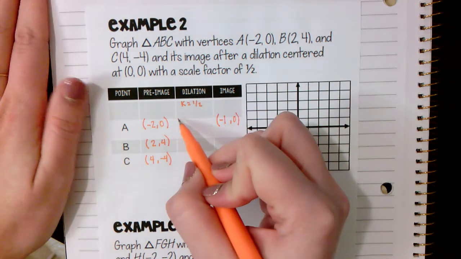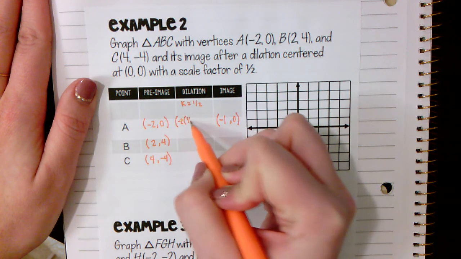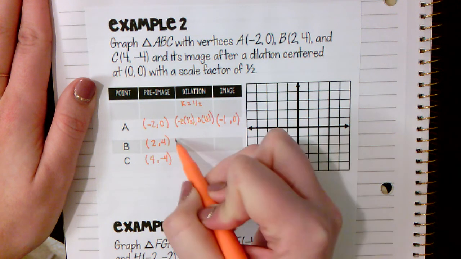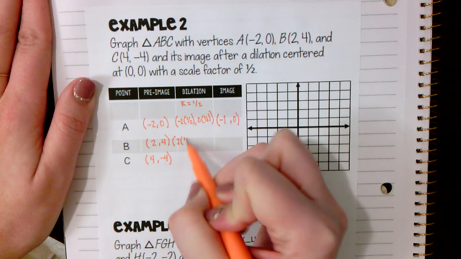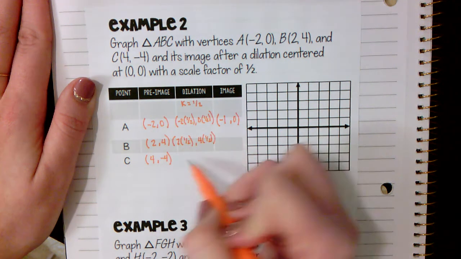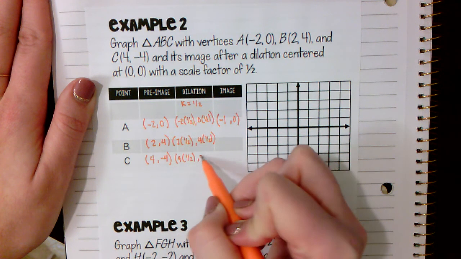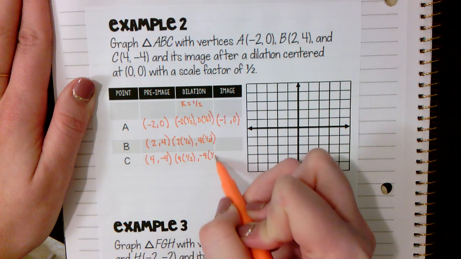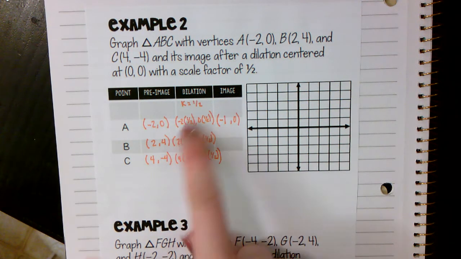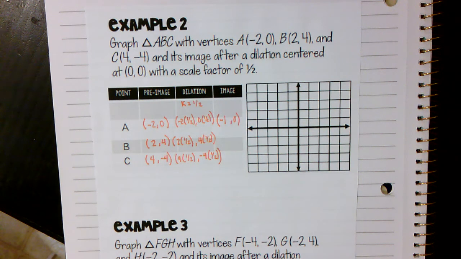Let me write this right here for you, just like I did previously. -2 times 1/2, 0 times 1/2. 2 times 1/2, 4 times 1/2. And 4 times 1/2, -4 times 1/2. So that way you can see I'm taking that scale factor and multiplying both coordinates by that number.